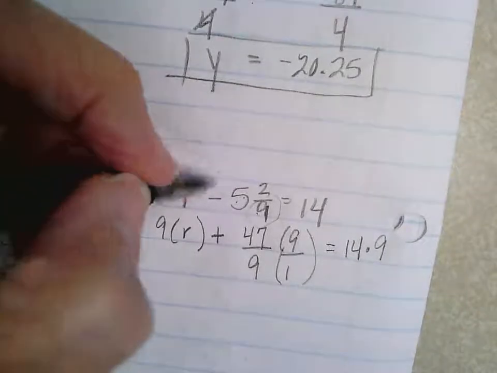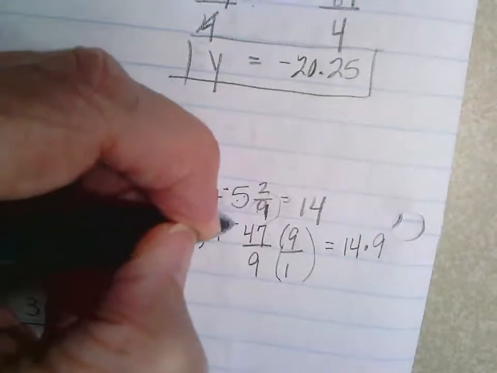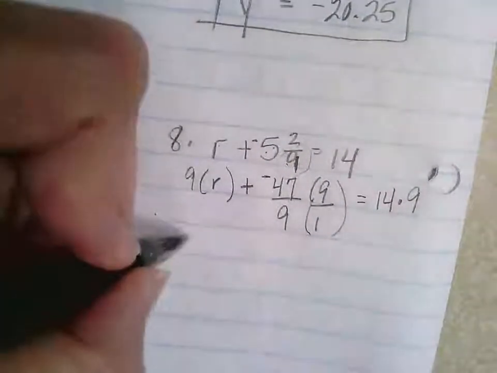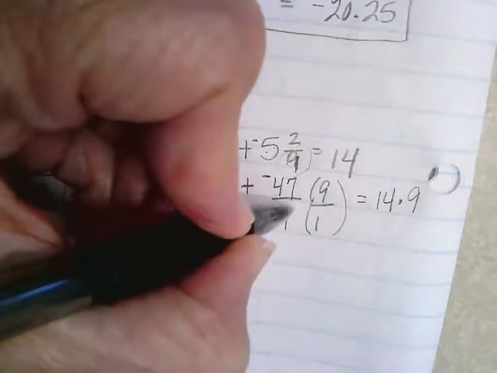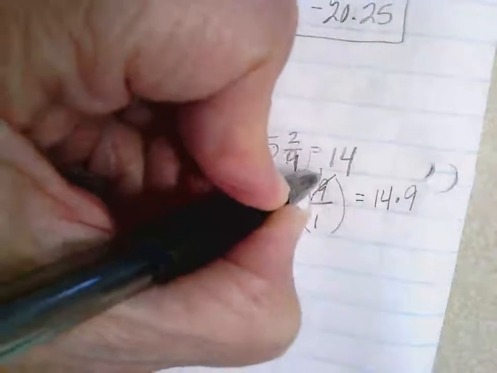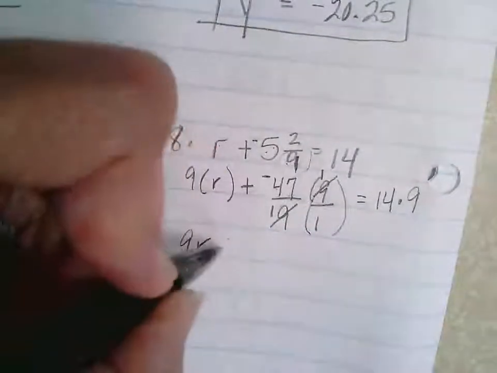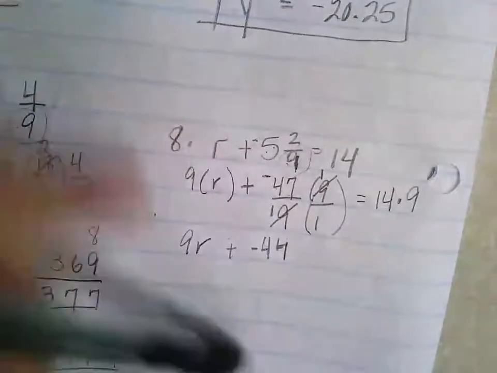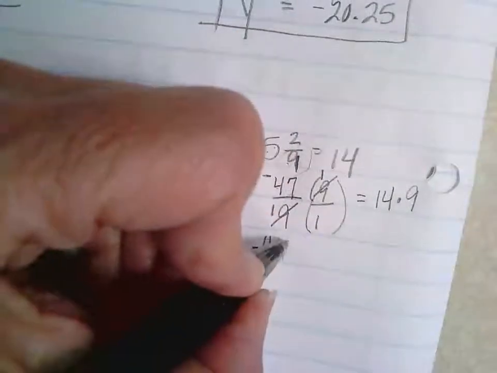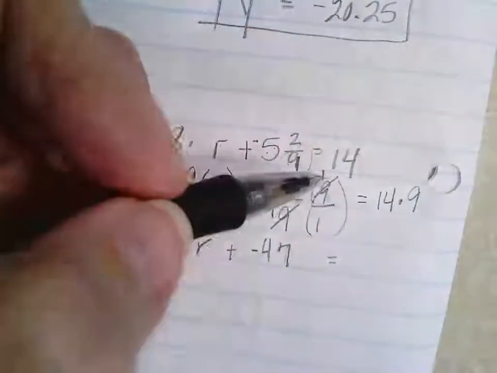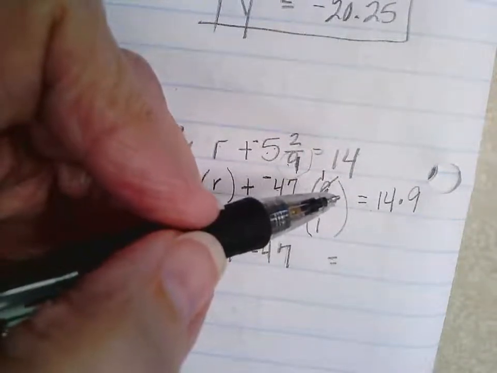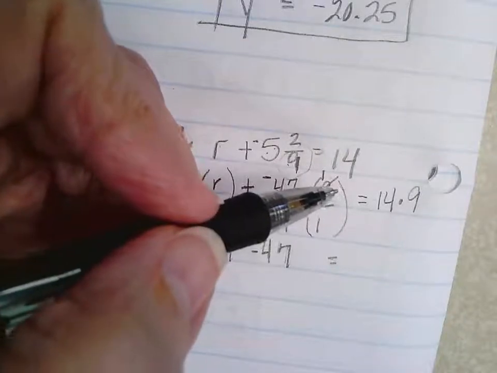So this was plus a negative, so this is going to be a negative 47/9. So this is 9r. These two 9s are going to cancel. So negative 47 times 1 is negative 47, equals 14 times 9, which is 126.